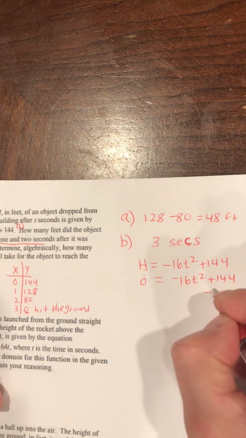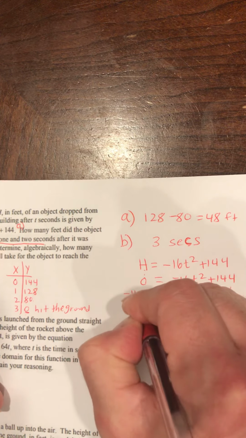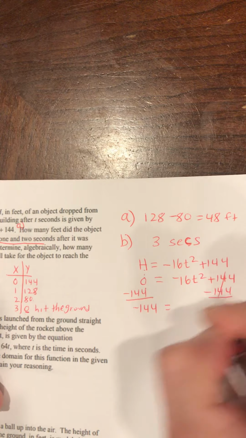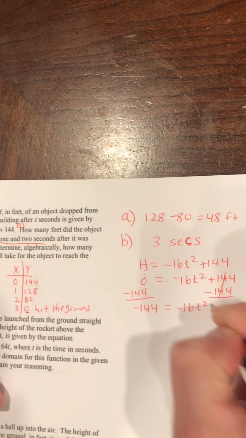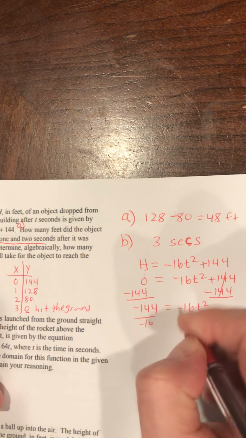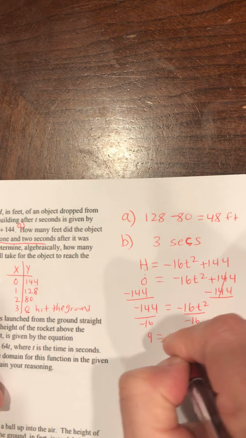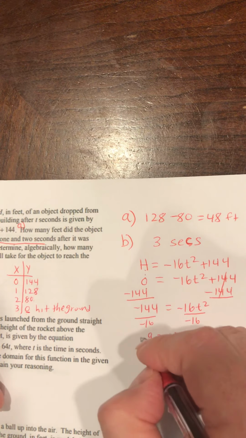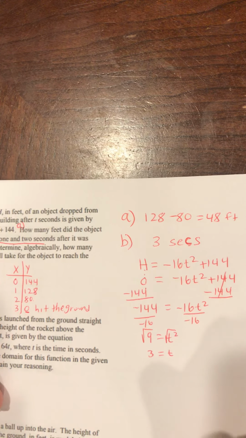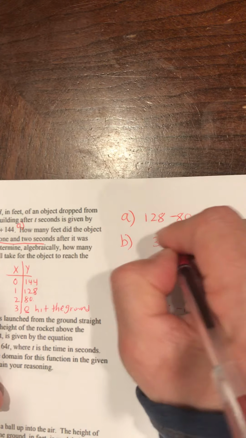I'm going to subtract 144 on both sides. You get negative 144 equals negative 16t squared. Divide by negative 16. You get 9 equals t to the second. You do the square root, and you get t equals 3, right? Which is what we got earlier.